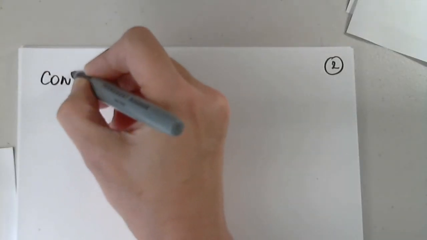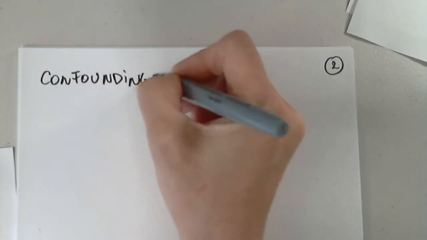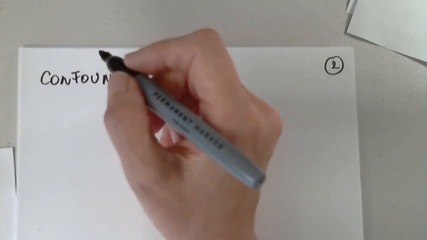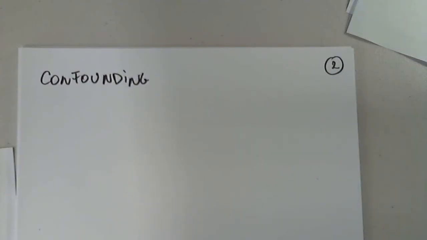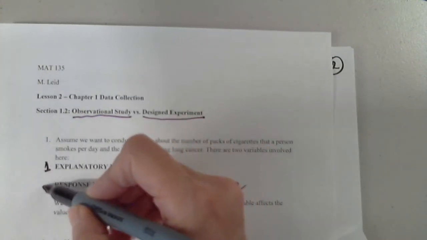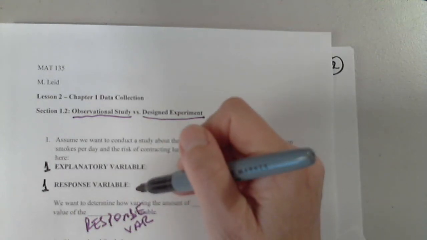Okay. The next topic, number 5, is about confounding. Let's see what that means. Confounding can occur in a study when, this study that we talked about at the very beginning had one explanatory variable and one response variable.